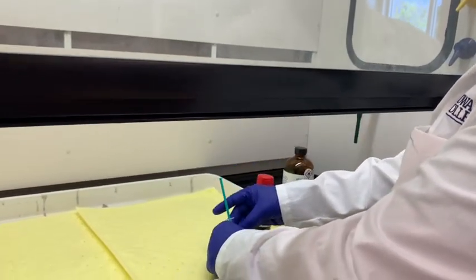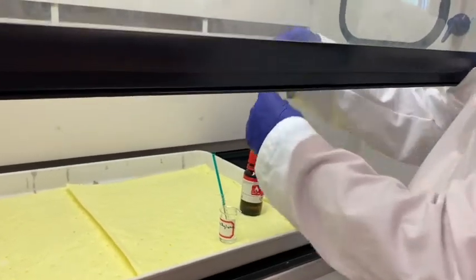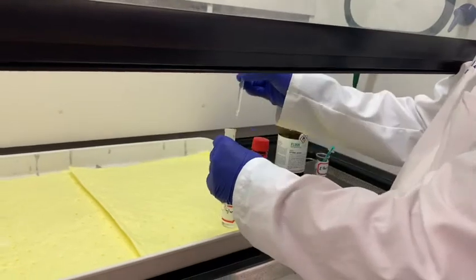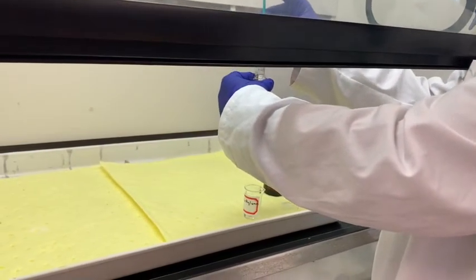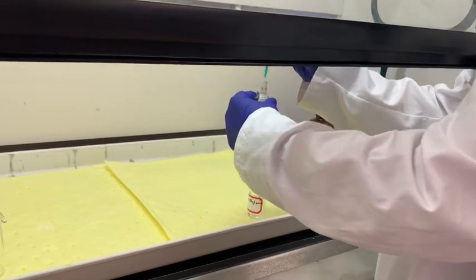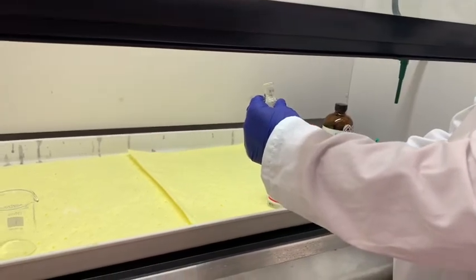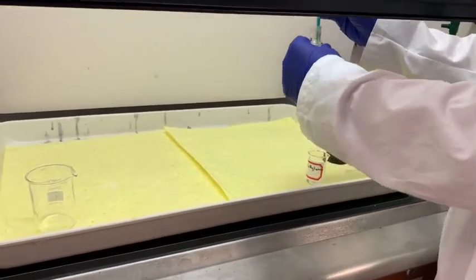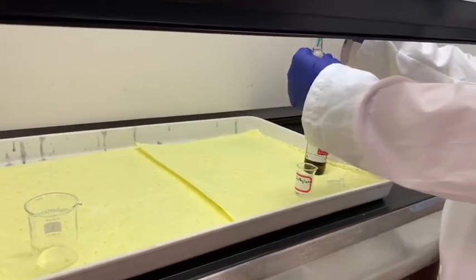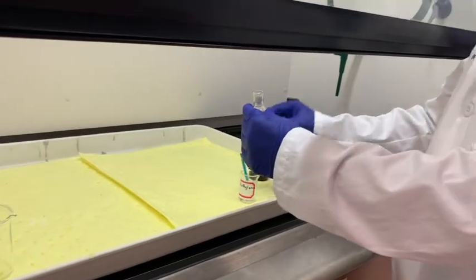I will use this in my small separatory funnel. It is in the closed position, so this is good. I can use a slight excess just in case, because this is again an excess of diethylamine, so I will use a little bit more here. So that is diethylamine.